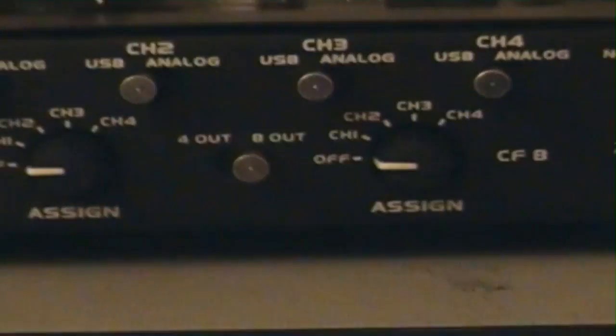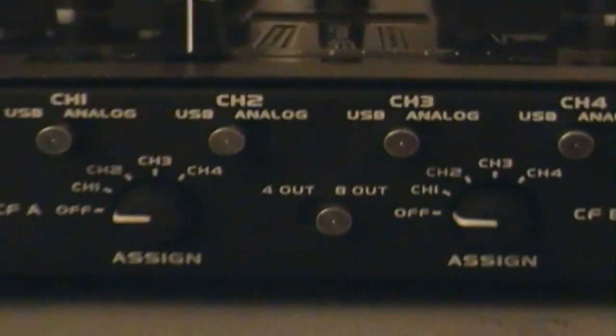This right here, this little guy in the middle, that matters. 4 deck is going to be an 8. 2 deck is going to be a 4. Got it? 8 and 4. So if you take the number of decks you want and multiply by 2, you get the amount of outputs you need. So we're going to do 4 decks, so let's go 8. Alright? And now that everything is set to the right settings, it should look like this.